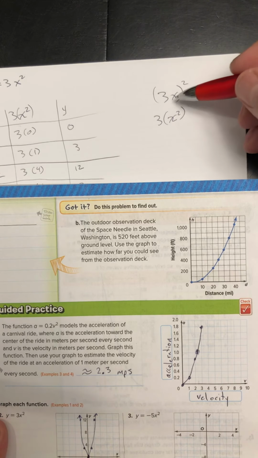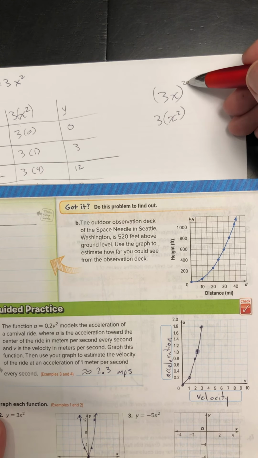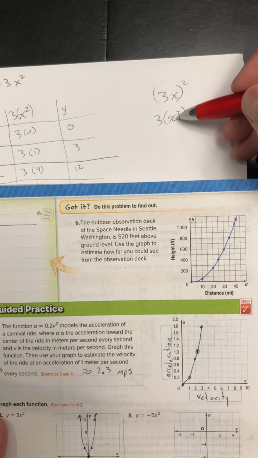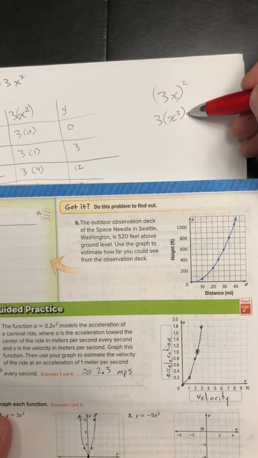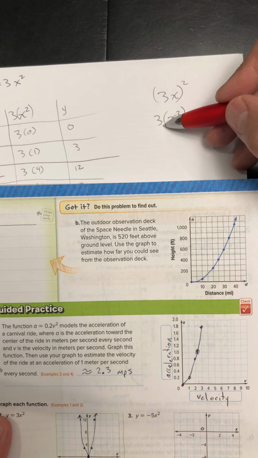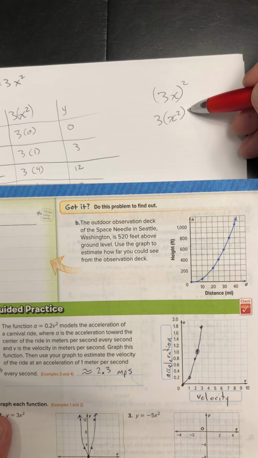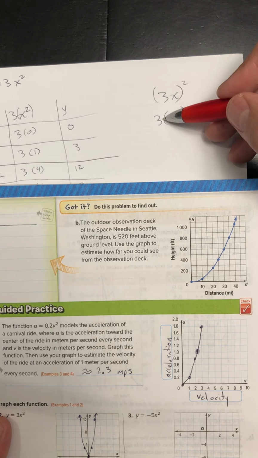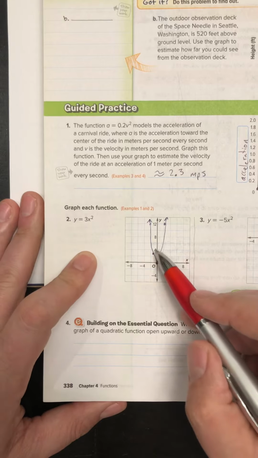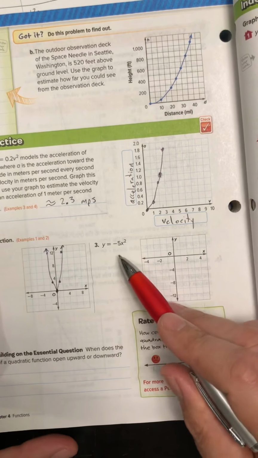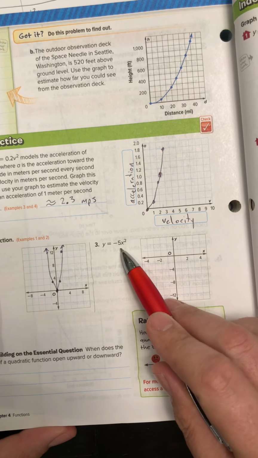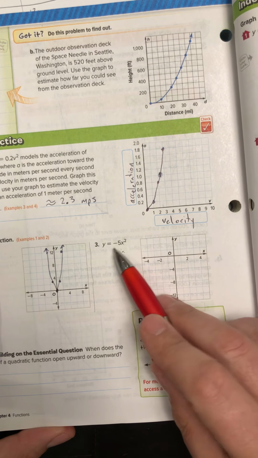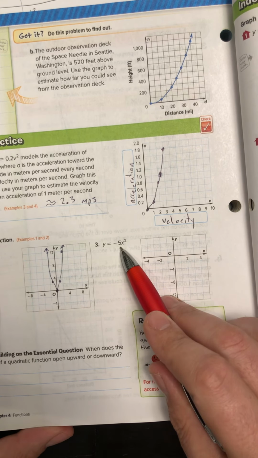So if you did your graph at 3 times x squared, just remember that the x is squared and then you multiply it by the coefficient. Your variable is squared and then you multiply. That's what this one would be. This would be the same thing. So now I'm multiplying it by -5x.